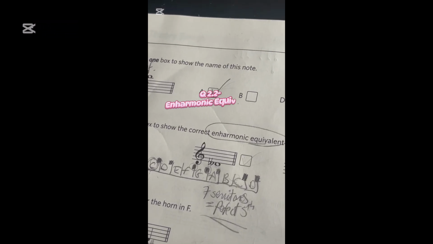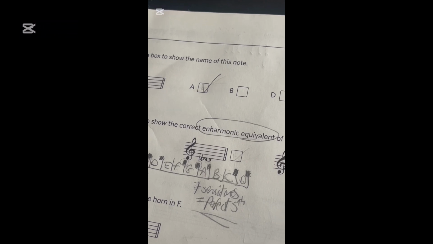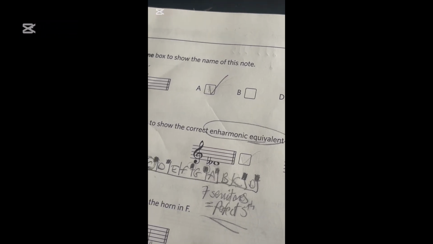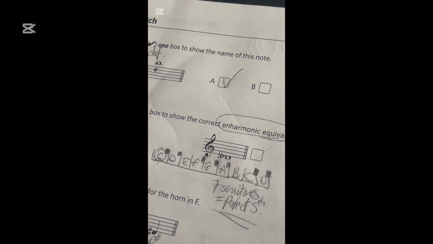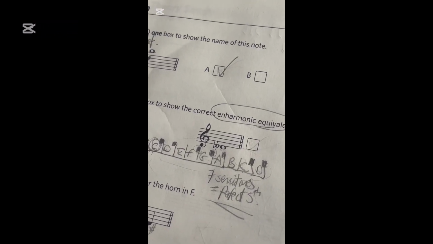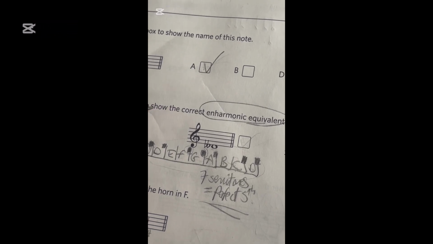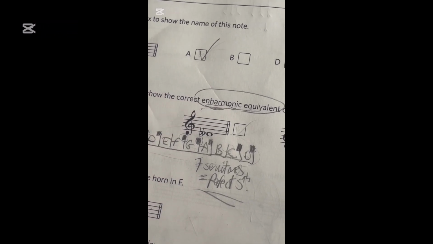The next one then is to tick the box to show the correct enharmonic equivalent of the note. So for those that don't play piano, you need to be able to draw a keyboard out so that you can work out your enharmonic notes. This is great for scales, it's great for triads, it's great for transposition, it's great for everything. So we've been given the note B sharp. The enharmonic equivalent basically means that it will sound the same, but it's written differently.